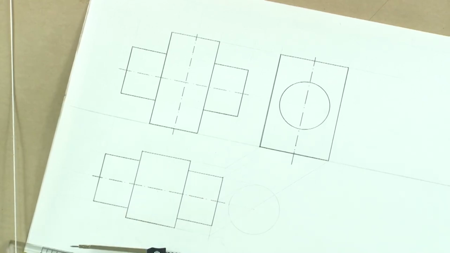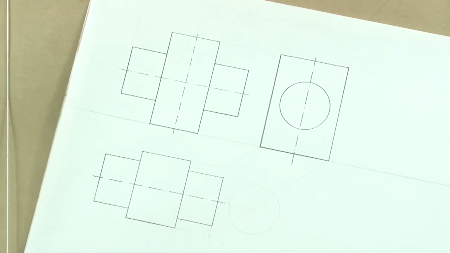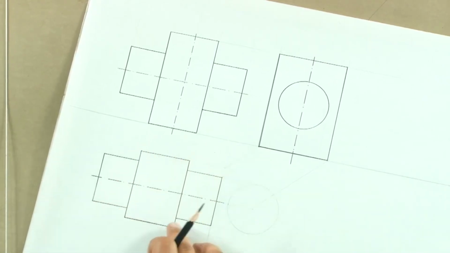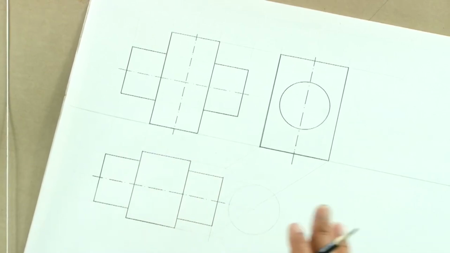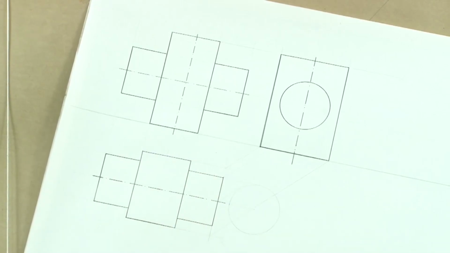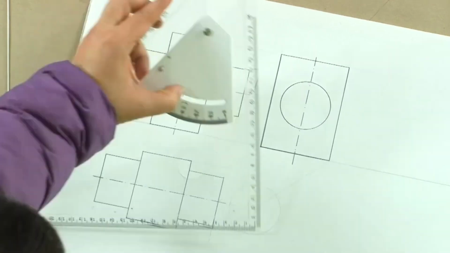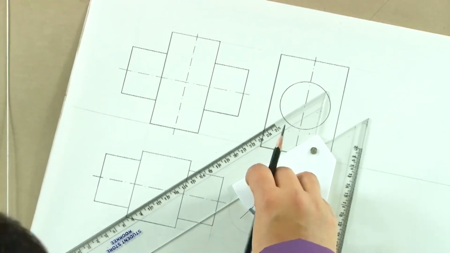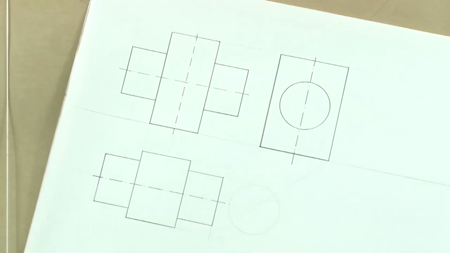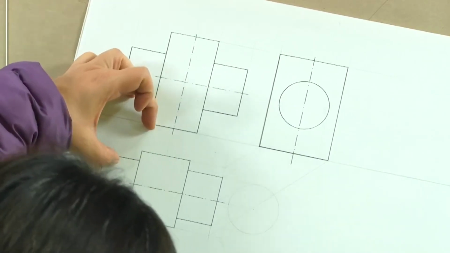Now, imagine that instead of this rectangular prism, we had a square prism which is intersected by this circular cylinder in such a manner that it is passing through one of its corners.